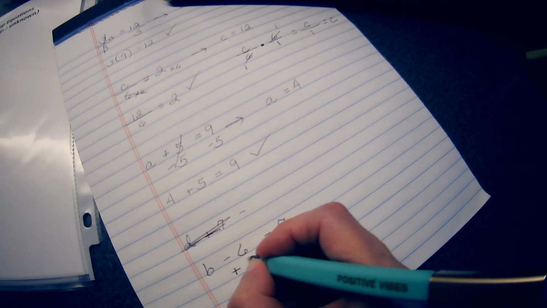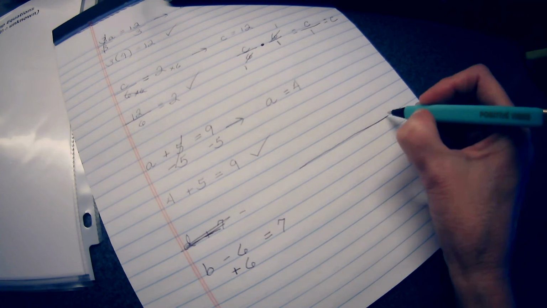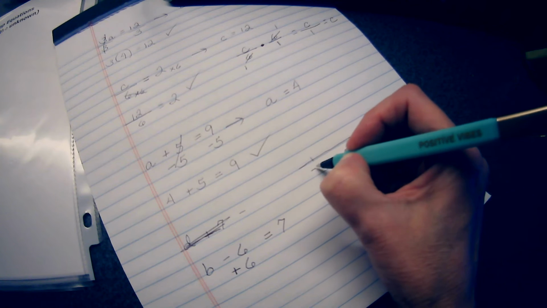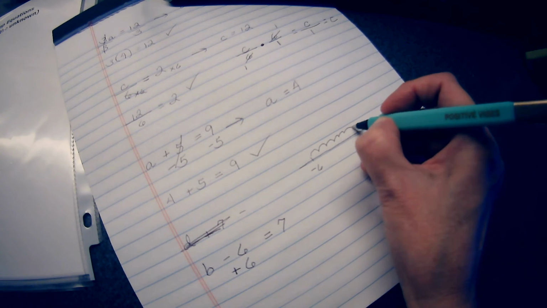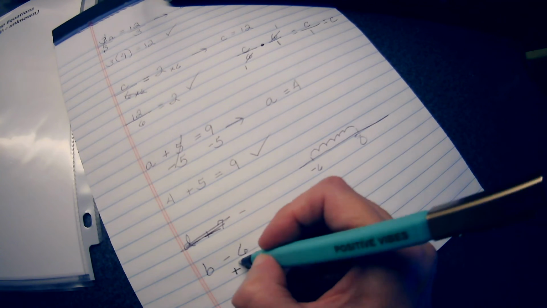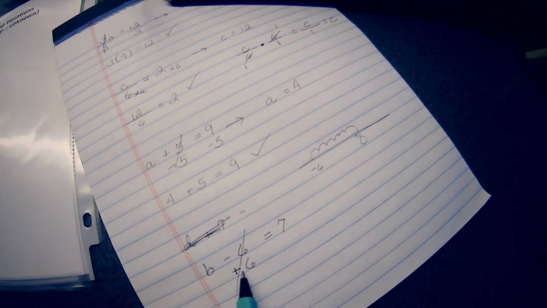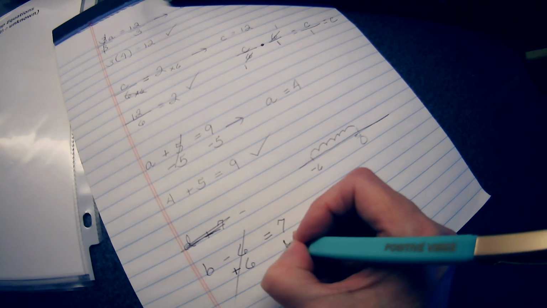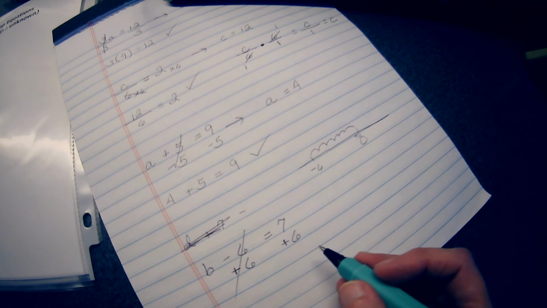So if I want to get rid of negative 6, I'm going to do the opposite, which is to add 6. If I'm at negative 6 on my number line, and I add 6 to it, I'm going to end up at 0. It cancels out. But if I add 6 on this side of the equal sign, I must also add 6 on the other side to keep it all in balance.